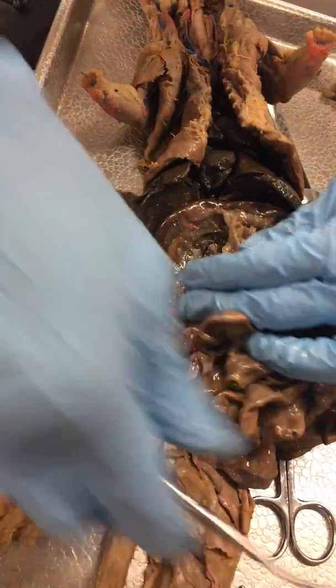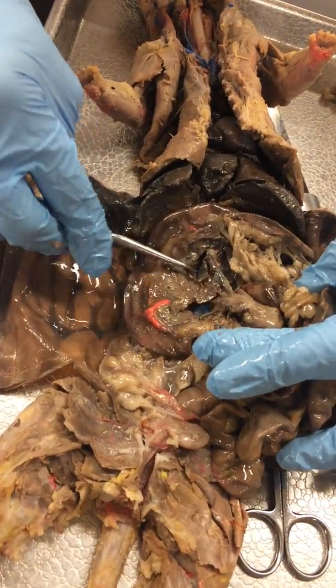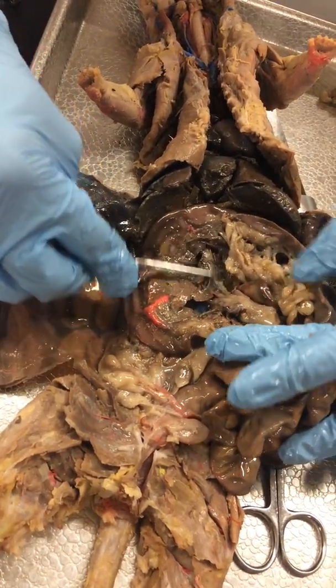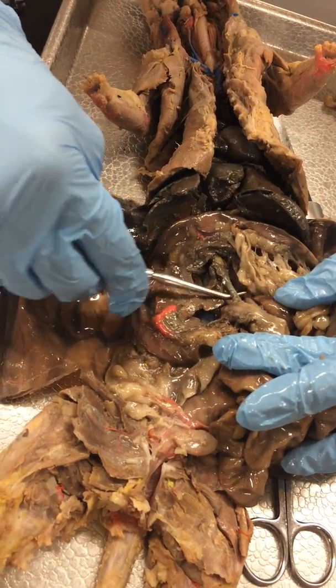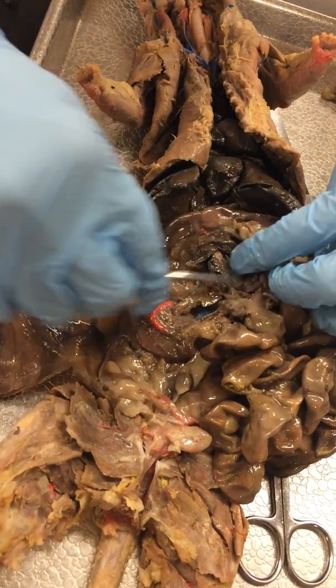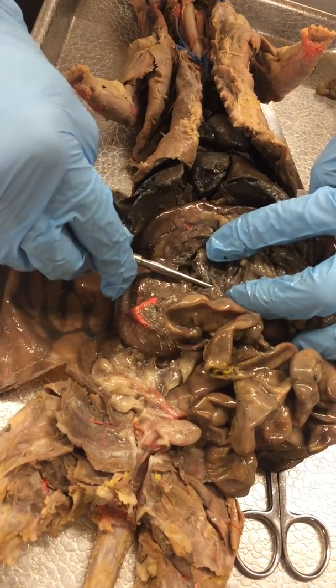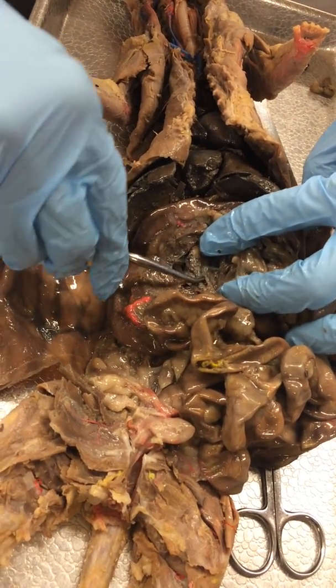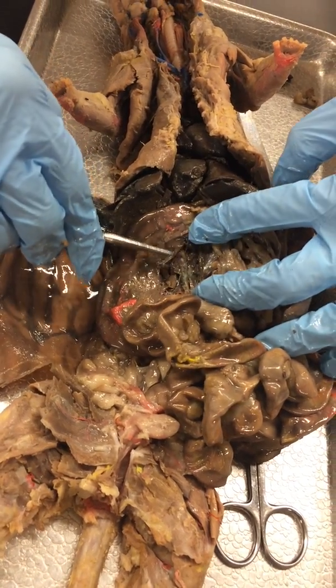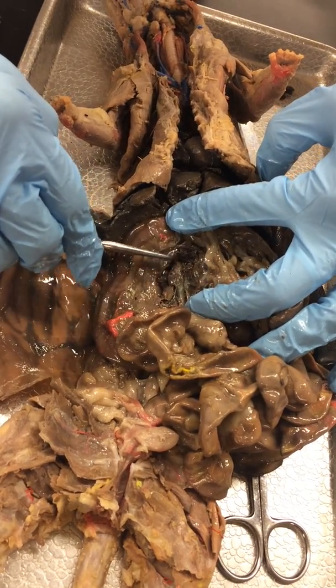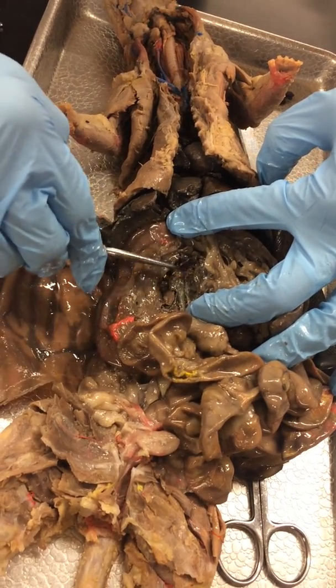And then your hepatic portal vein is where your inferior and your superior meet up. So here comes superior, and then there's inferior right beside it. So they meet up and go to form the hepatic portal vein, which goes to the liver.